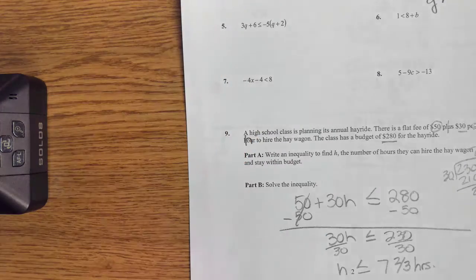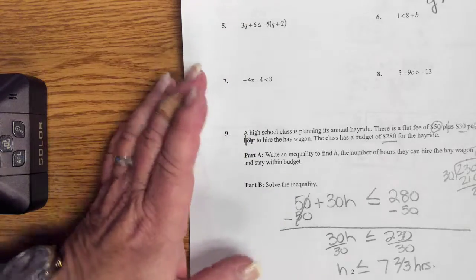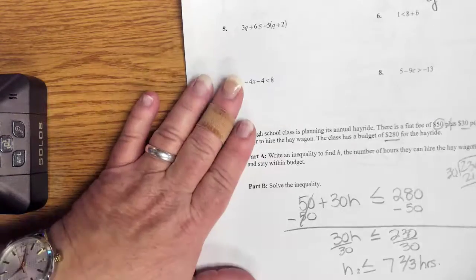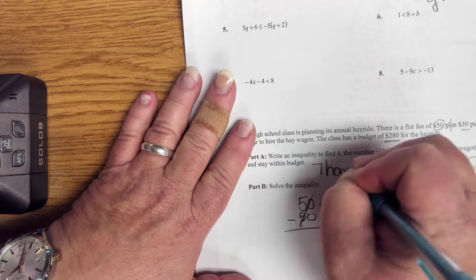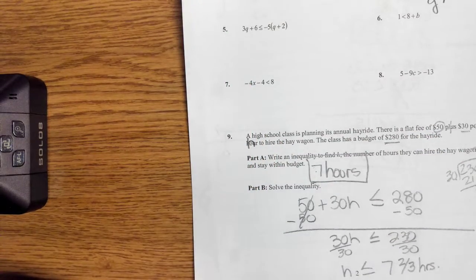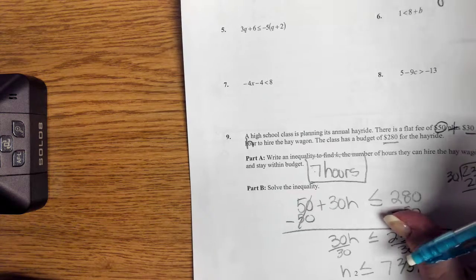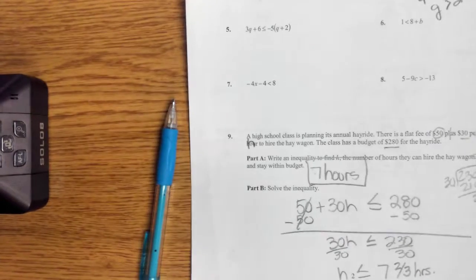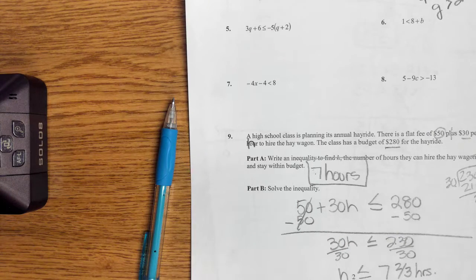Now, are you going to be able to rent a hayride for 2/3 hours? Tell me this. No. So how many hours can I actually rent this hayride for? Find the number of hours they can hire the hayride. 7 hours is the most, at most, that they can hire this hayride for. Okay? Alright, so, wasn't that fun? That was so easy. That was so easy.